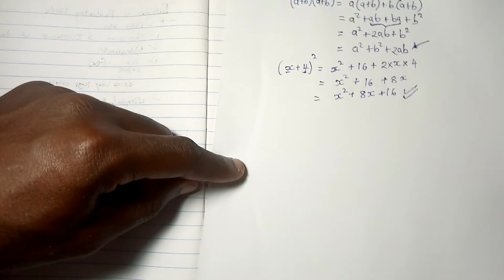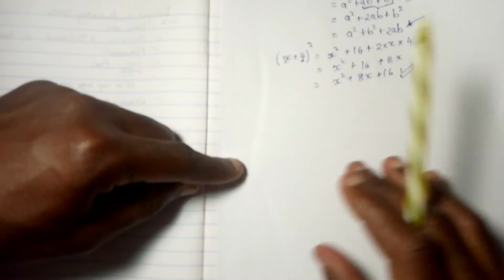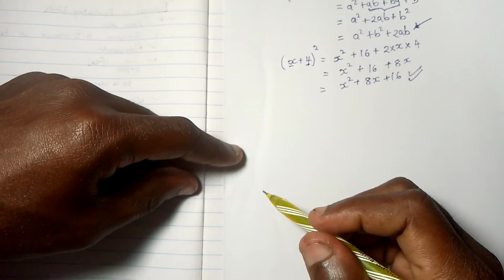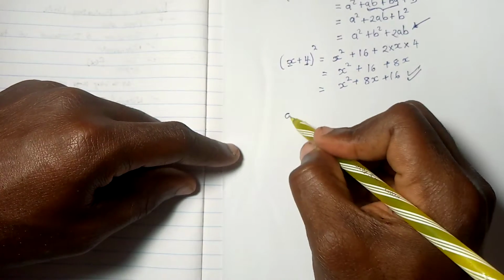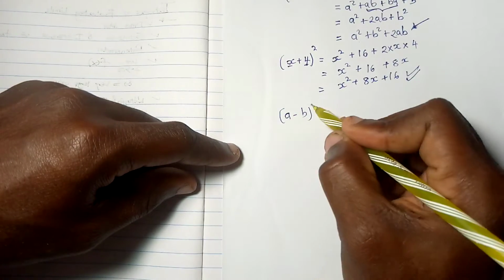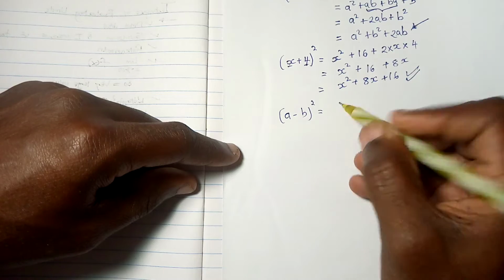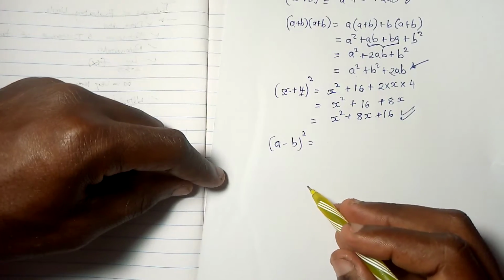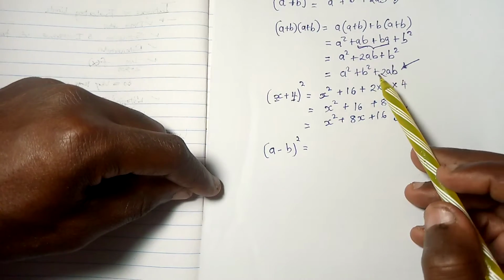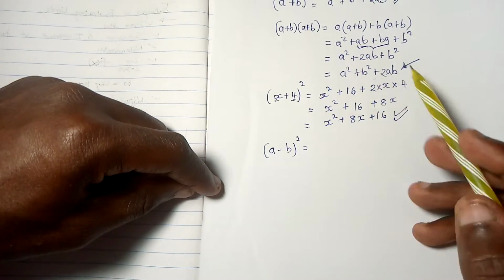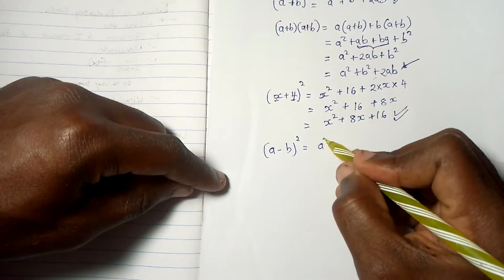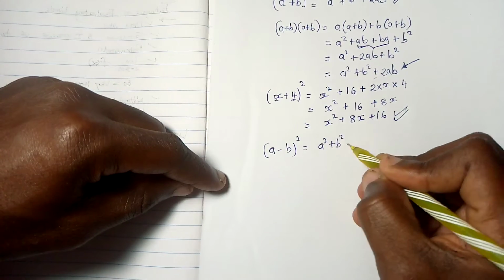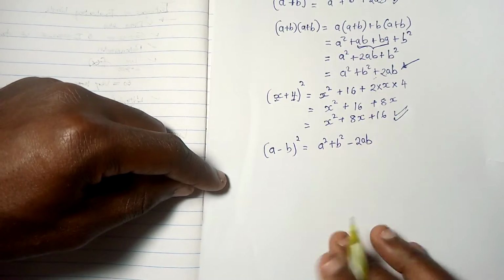And then the next one, you are going to have one for subtraction. This one basically is (a minus b) squared. To me, it looks like the first one, except that you are going to have a negative sign in this case. So it's going to be a squared plus b squared minus 2ab. So something of that kind.